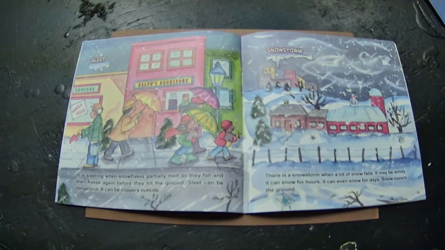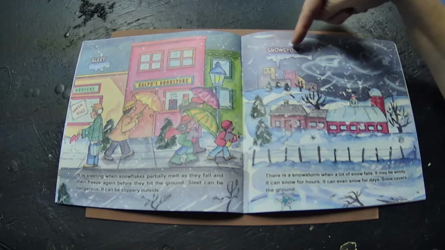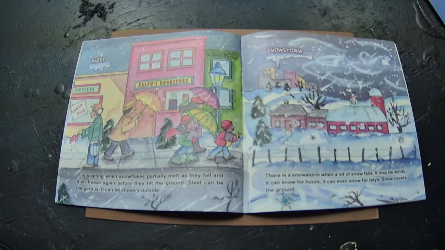Sleet. It is sleeting when snowflakes partially melt as they fall and then freeze again before they hit the ground. Sleet can be dangerous. It can be slippery outside. Snowstorm. There is a snowstorm when a lot of snow falls. It may be windy and it can snow for hours. It can even snow for days. Snow covers the ground.